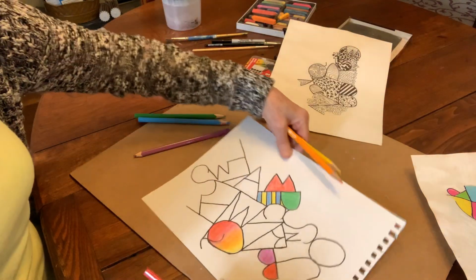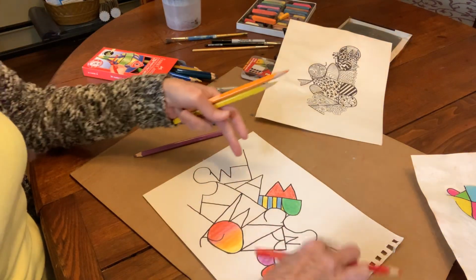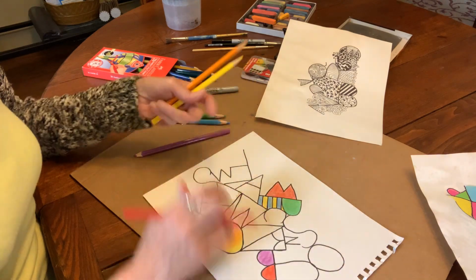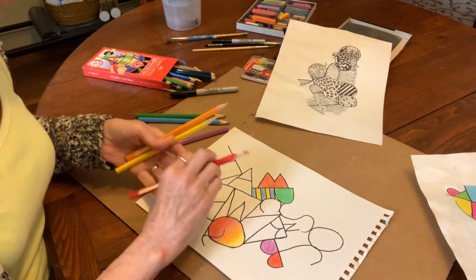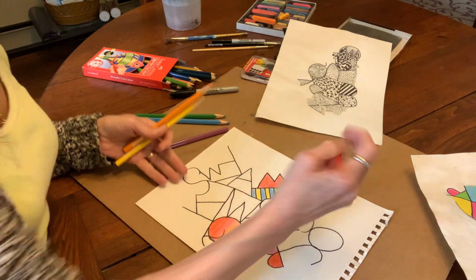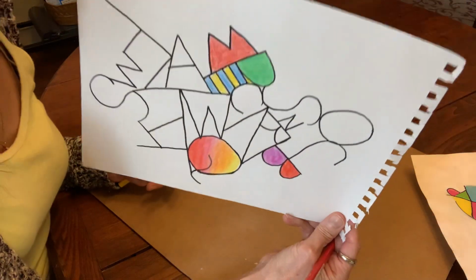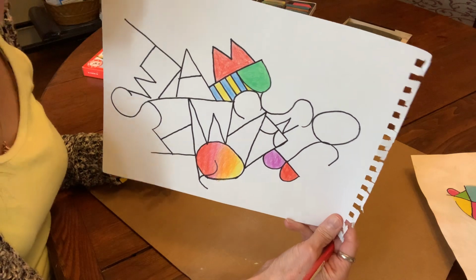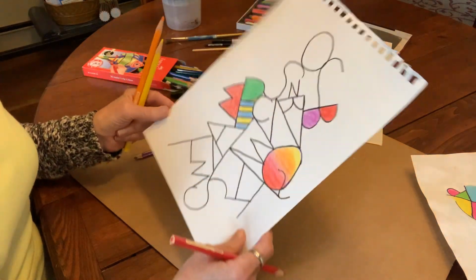So blending, maybe you're just going to take whatever your bigger areas are and blend those, and then your smaller areas, you'll just make them solid. It's totally up to you. You want to experiment. All right, and that's it.